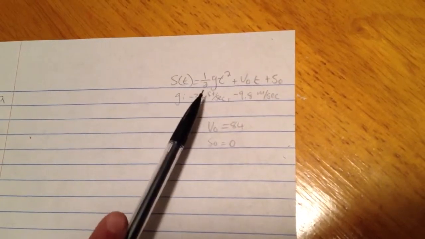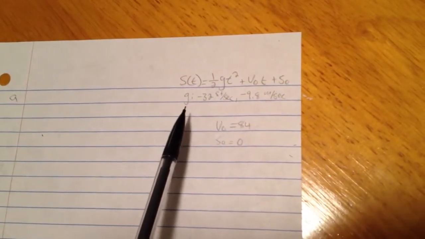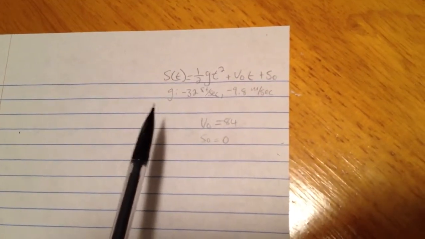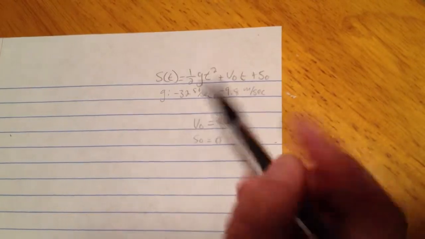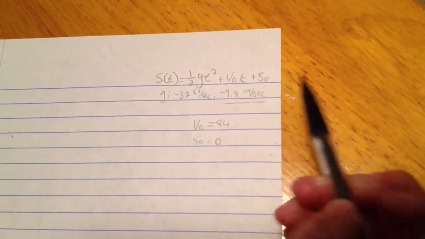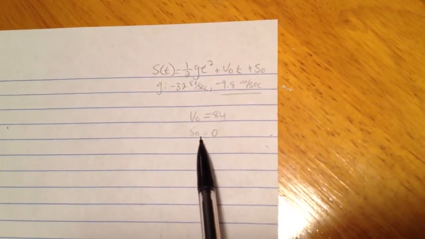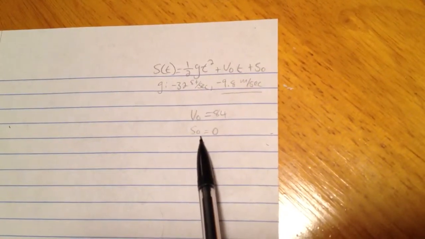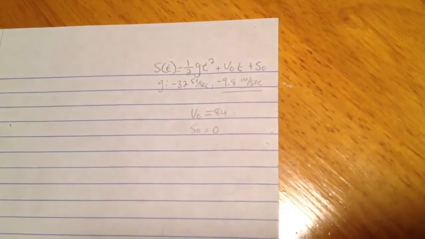So g is just a constant that's given to us, depending on whether or not we are using feet or meters, which in our case it says meters, so this is the one that we're going to be using. And then our initial velocity is 84, and because we weren't given a position from where we started, this is just going to equal 0.